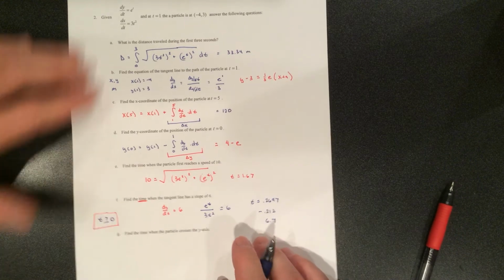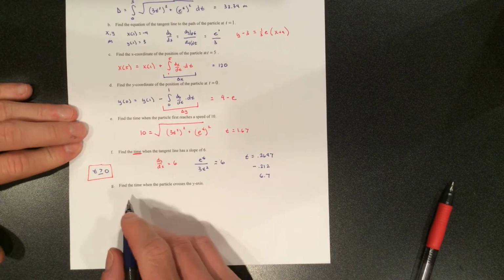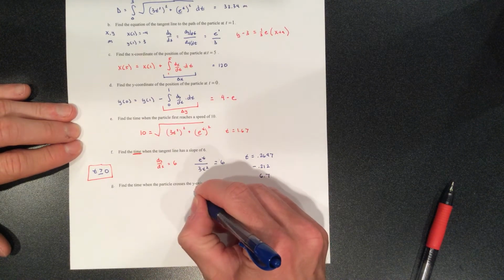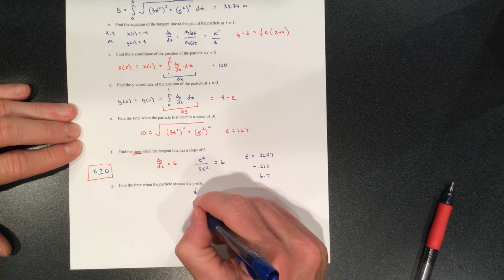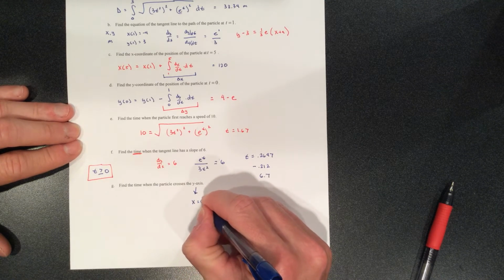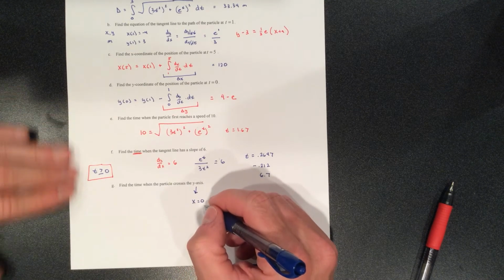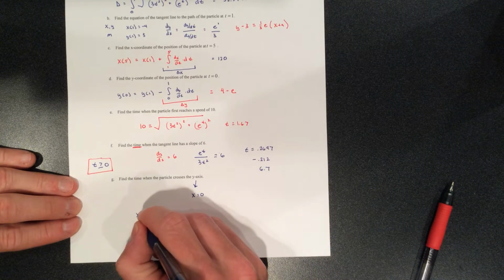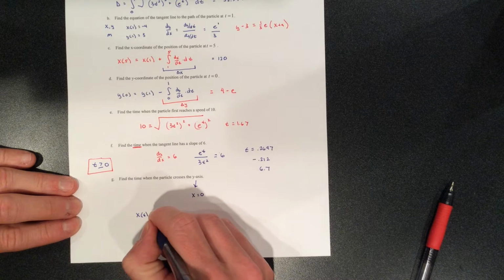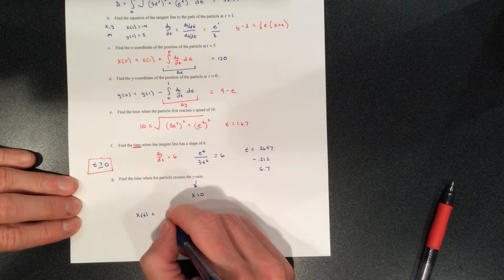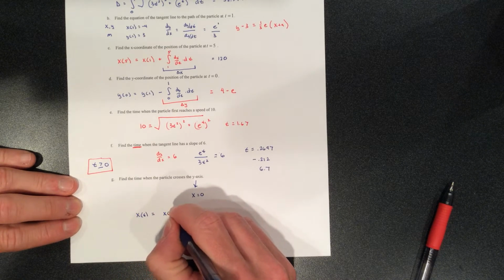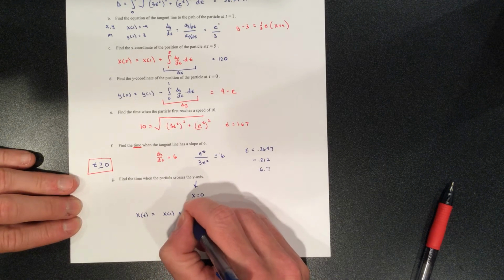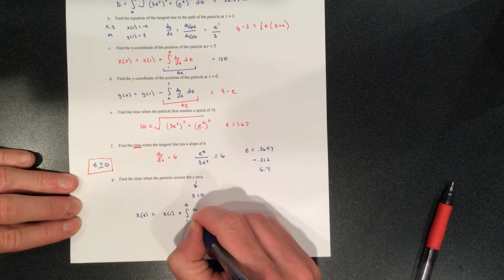Okay, and the last one, it says find the time when the particle crosses the y-axis. So what is the y-axis? Well, if you cross the y-axis, you must have an x value of 0. So we're figuring out when x can equal 0. If you think about x of t, we know information about x of 1, and then we can figure out a future time by accumulating horizontal velocity.